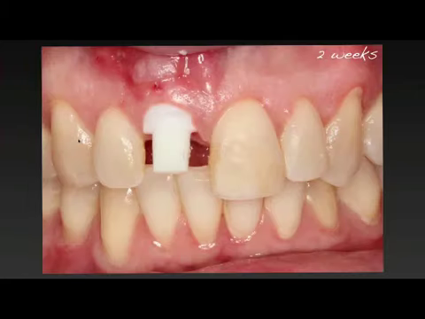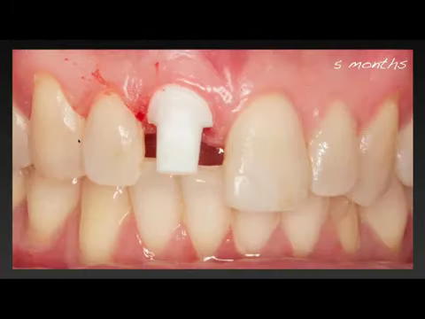And at 2 weeks of healing, we can see how the soft tissue has migrated up. And that was expected after what we saw, but we're going to allow this to heal a little bit more. And at 5 months, we have very nice soft tissue, with the margin of the implant being prepared in this case to try and bring it more apically for aesthetic reasons.